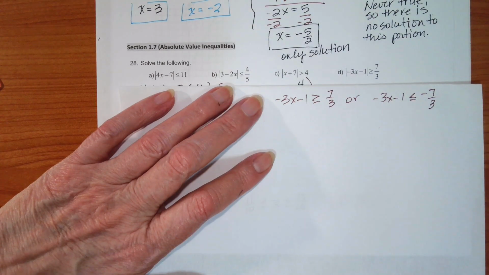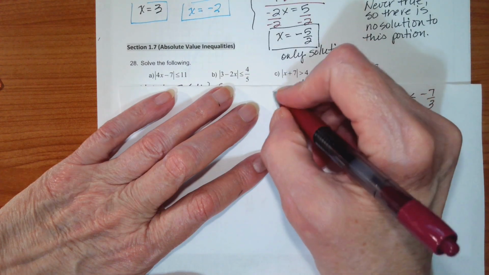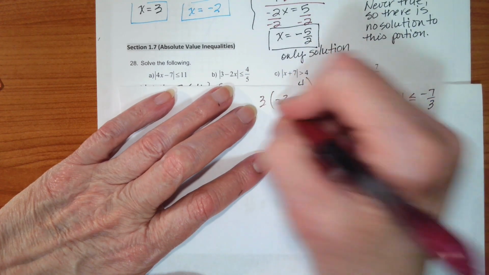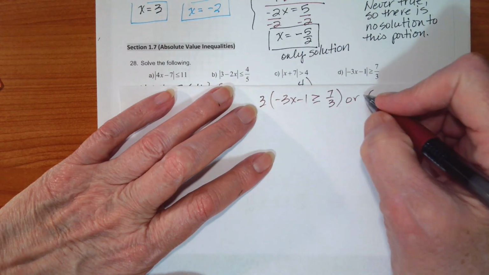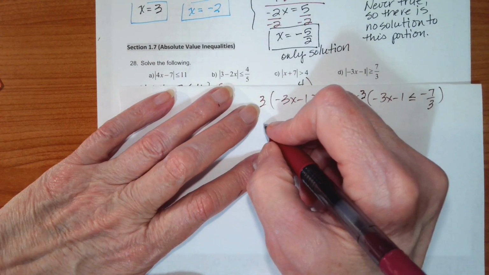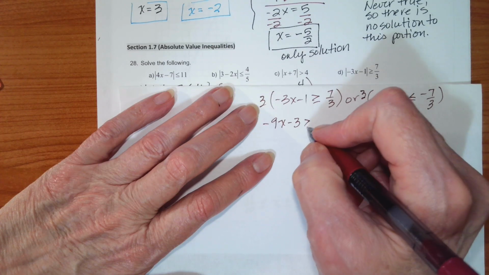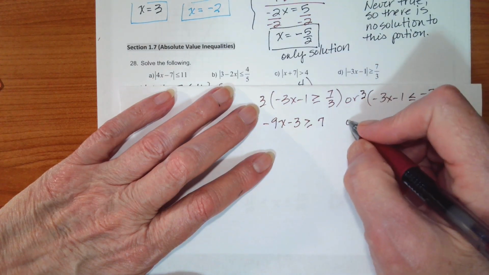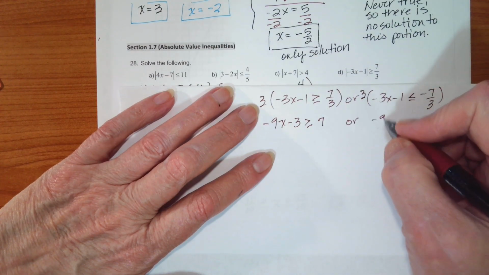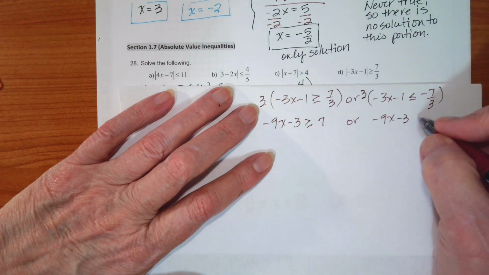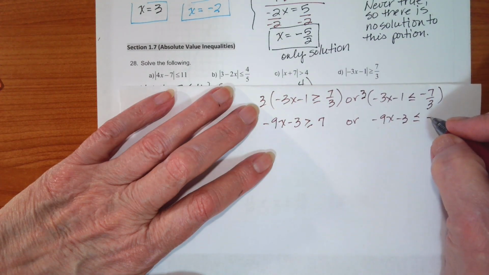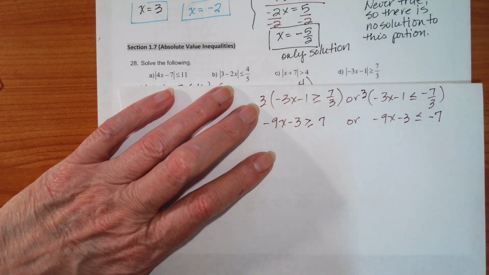Okay, let's get rid of the fraction. So that means I'm going to multiply this whole thing by 3 and this whole thing by 3. So this gives me negative 9x minus 3 is greater than or equal to 7, or negative 9x minus 3 is less than or equal to negative 7. Okay, that seems a little bit more reasonable.